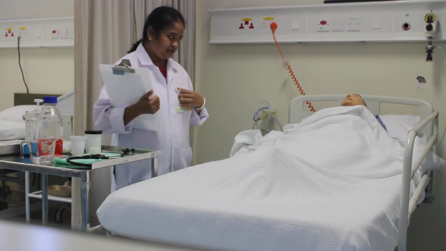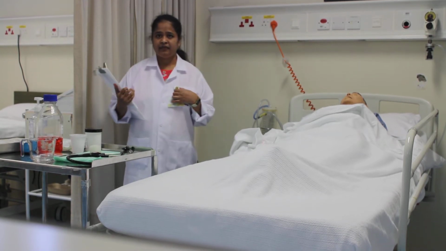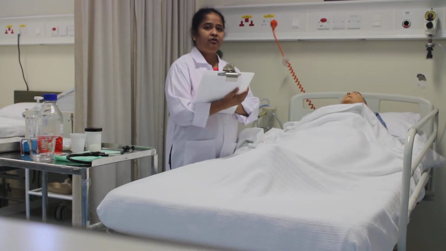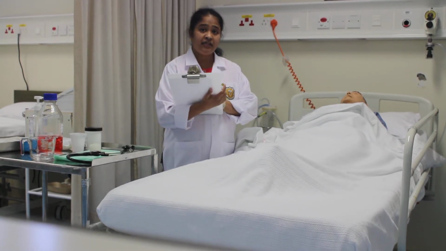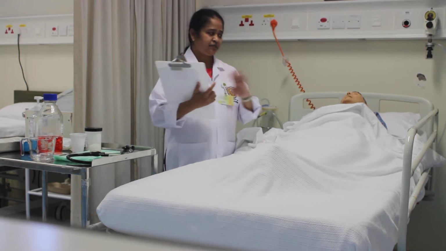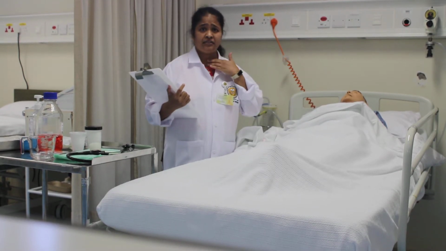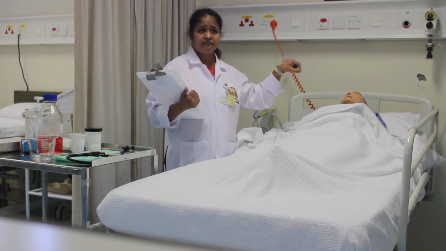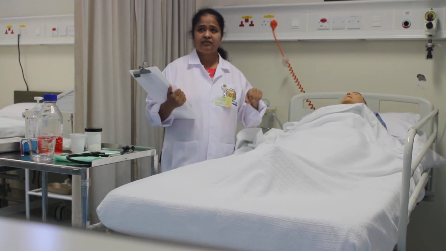Okay. So as we all know, in the regular procedure, first you check for the doctor's order. The doctor's order says we need to start feeding for this patient, NG tube feeding. This patient has got some swallowing difficulty, dysphagia. So we are going to insert a tube through the nose into his stomach so that we can use it for feeding.